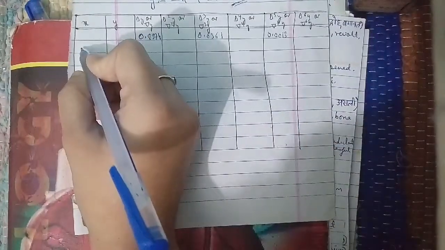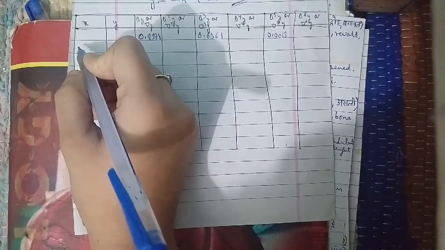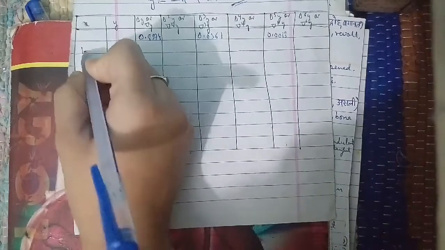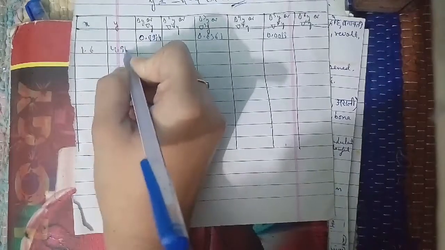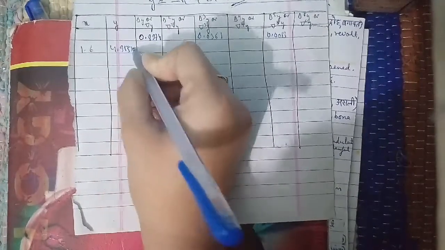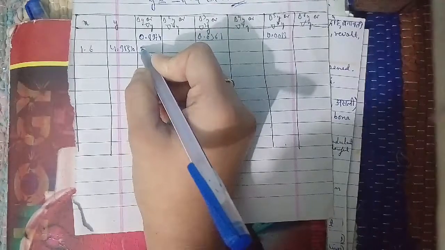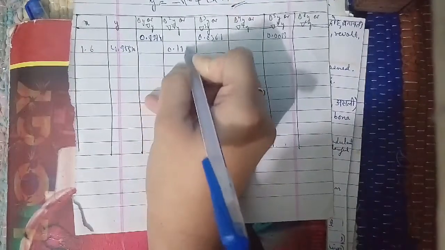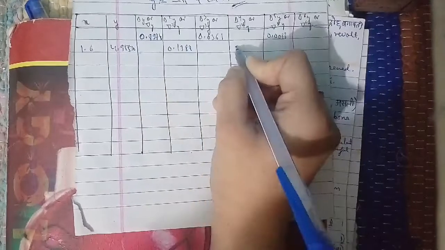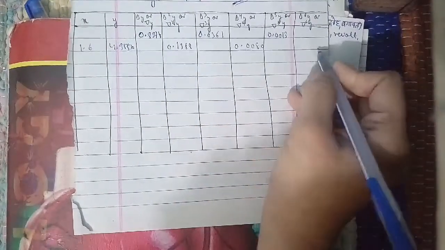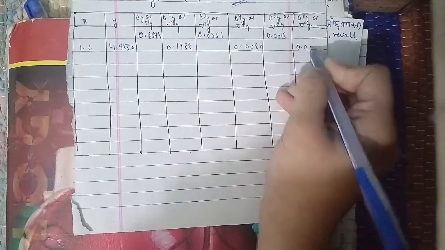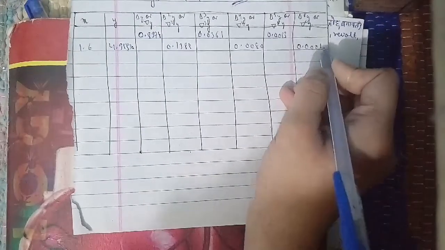The next value taken is 1.6 that has been given, so x is 1.6, and y is 4.9530, and then you have 0.1988, 0.0080, and 0.0001.